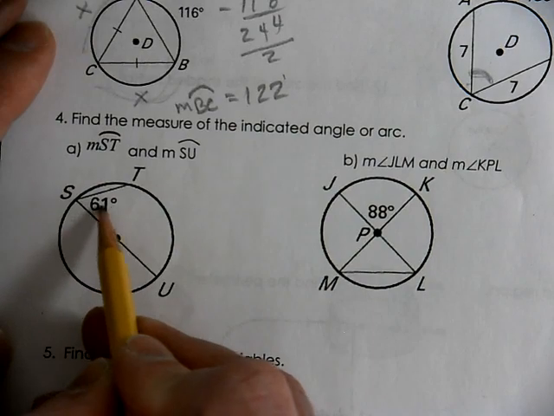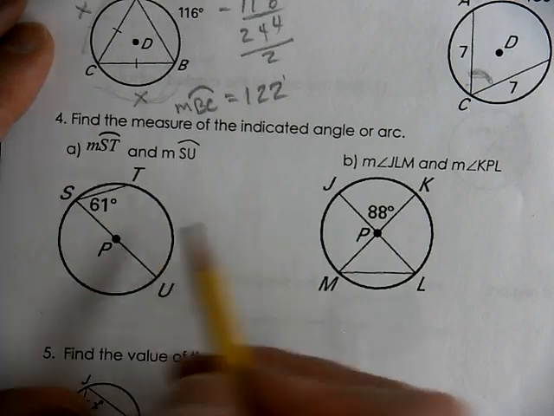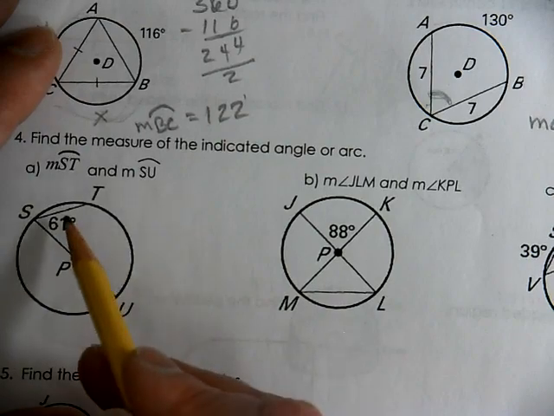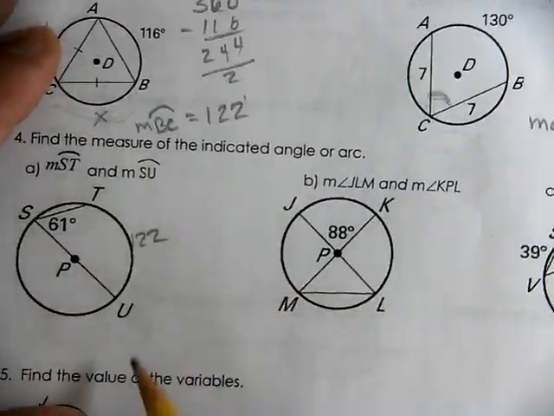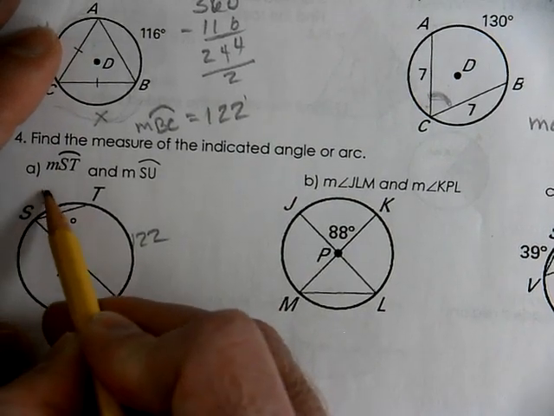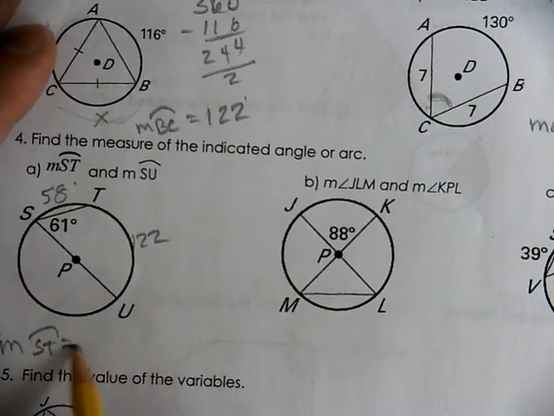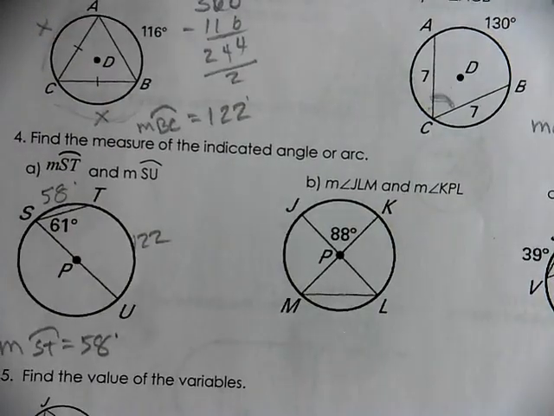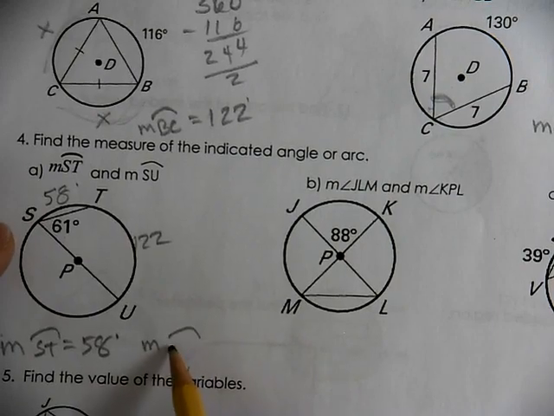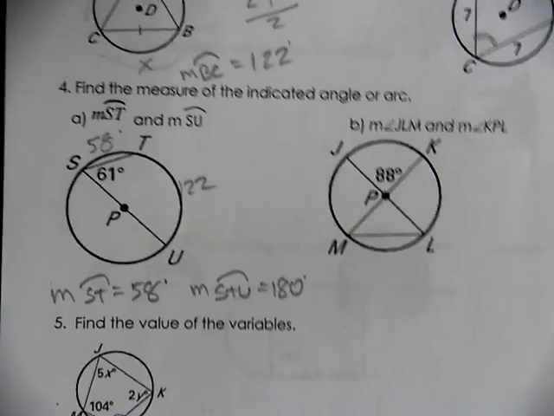So if this angle is 61, TU is going to be double 61. Just like we talked about over here, the inscribed angle is half the arc. That makes the arc double the angle. So 1, 2, 2. So if that's 122, this is going to be 100. This is going to be 58. So the measurement of arc ST is 58, and the measurement of arc STU is 180. That would be called a semicircle.